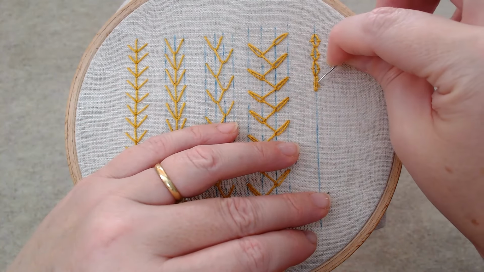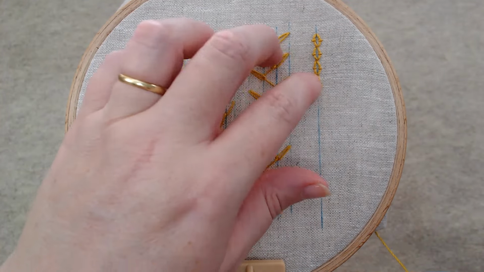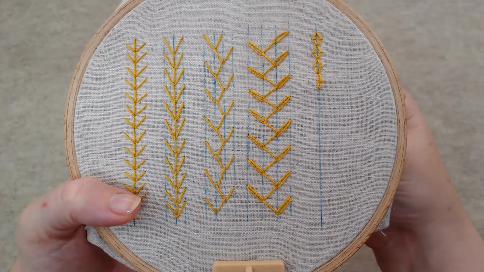So you can make them quite closed if you want to. I don't think I like that as much, but it is a variation that you could make.